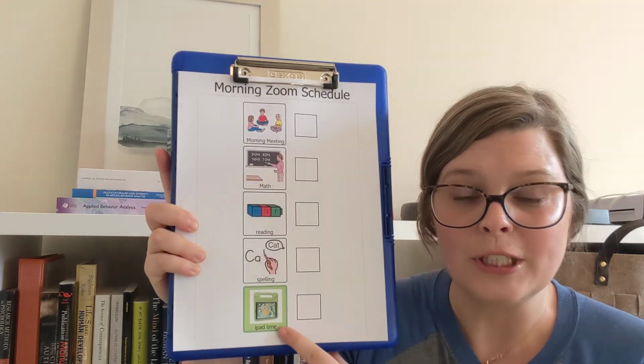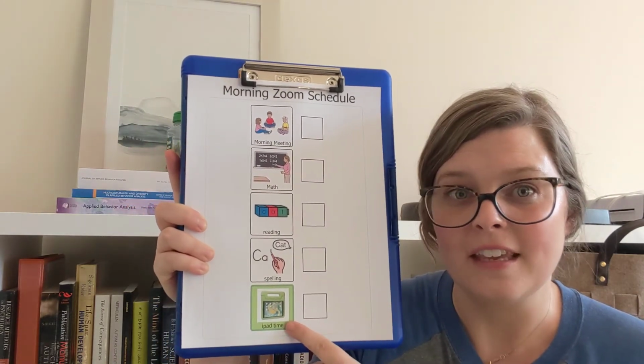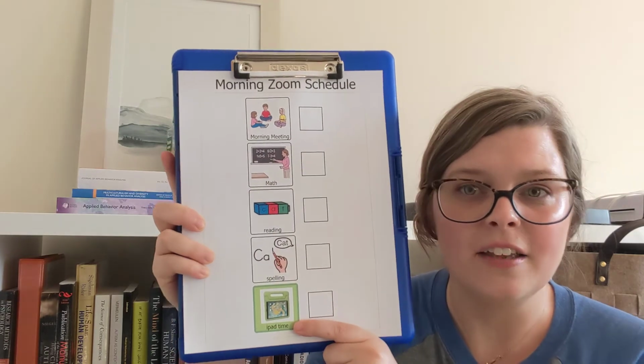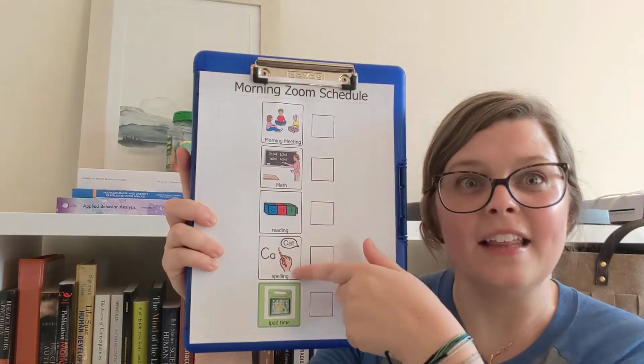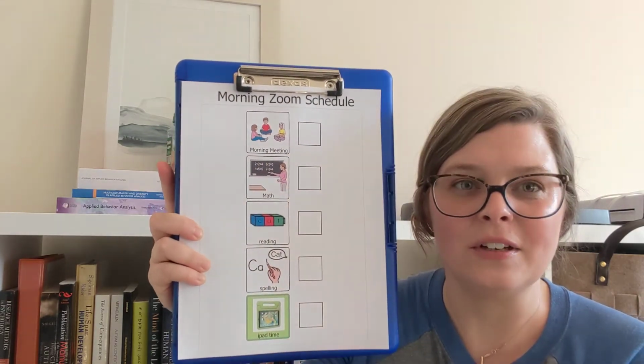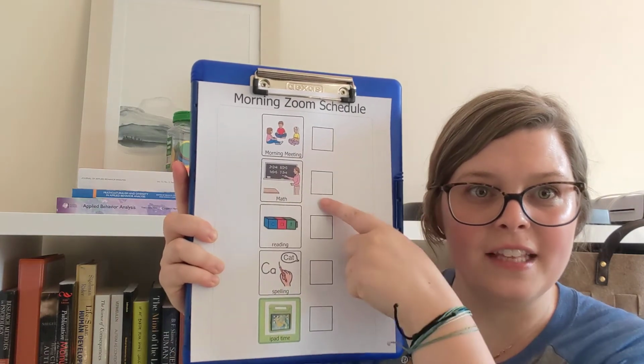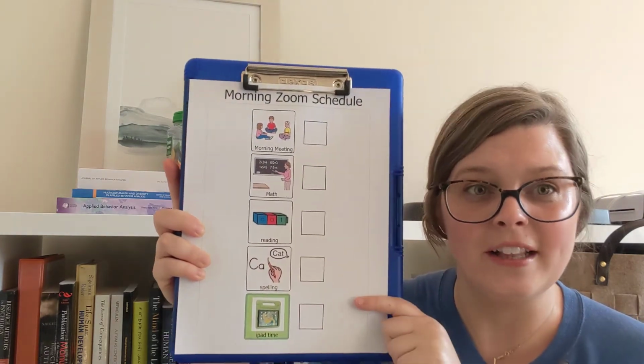And you can also bring attention to the reinforcer at the end. If you have any hiccups on the way to the reinforcer, you can always remind your learner of things that they completed and how much more they have to go.